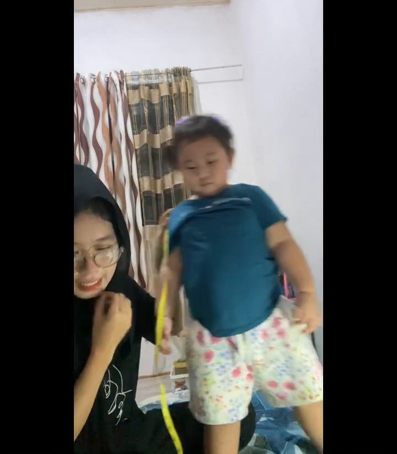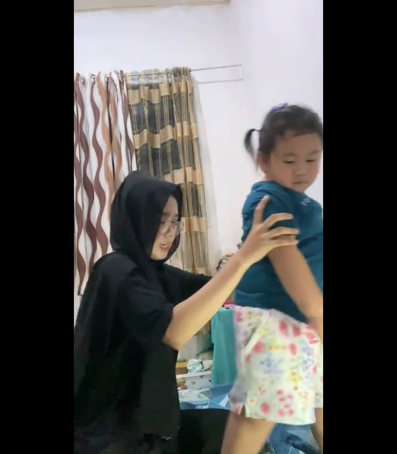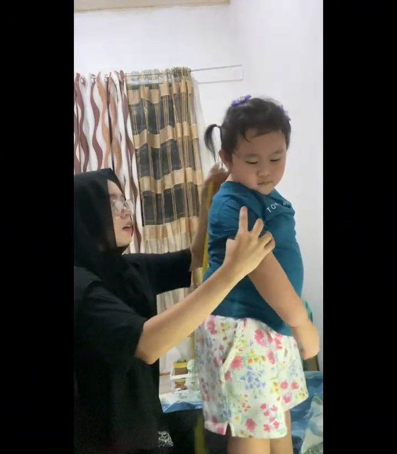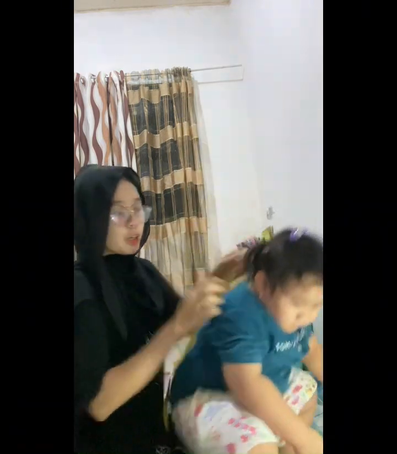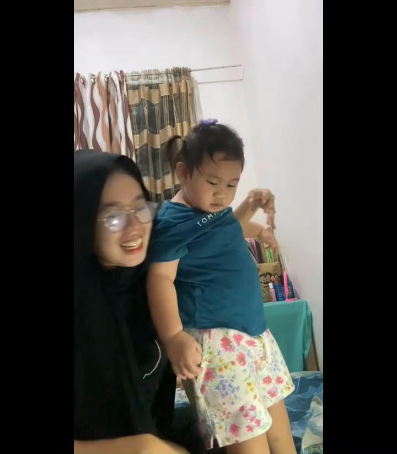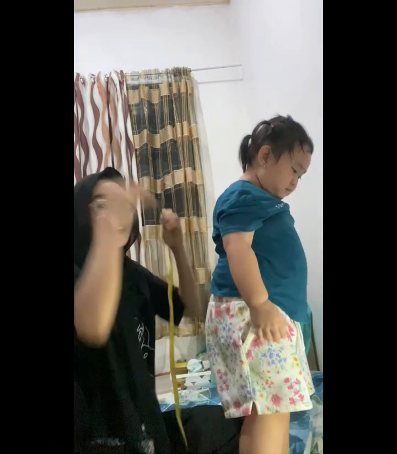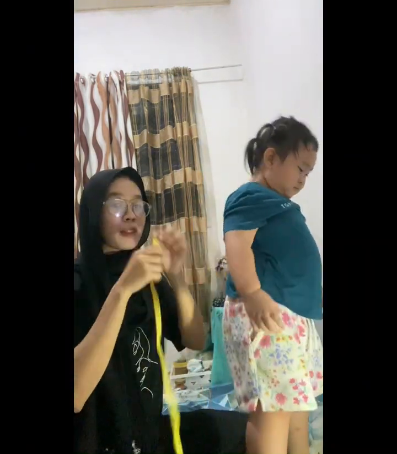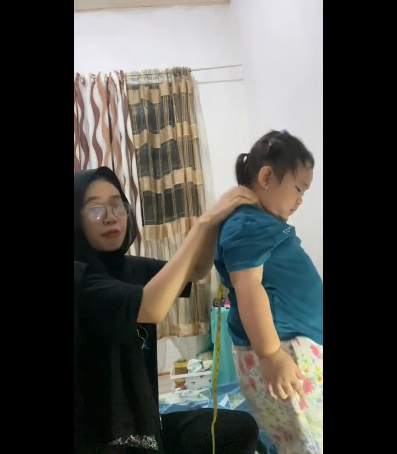The next is the down center back. Here from the center, which is the starting point, the starting point of the measuring tape is the base of the neck.